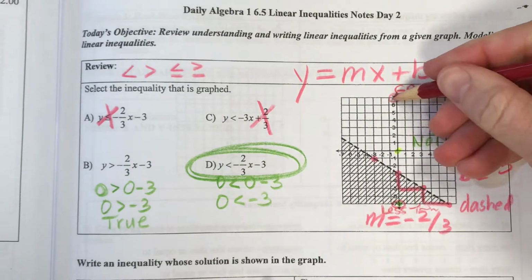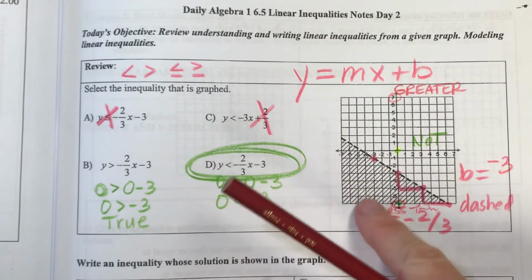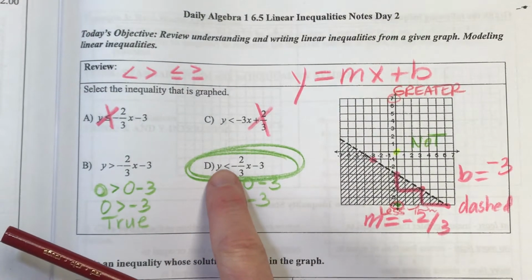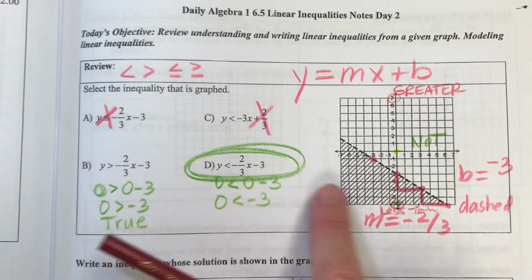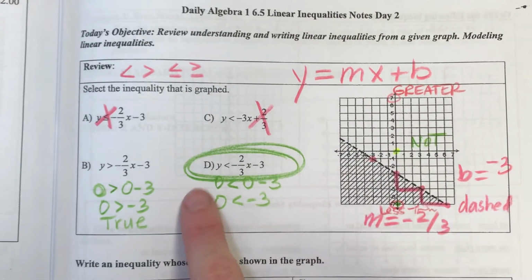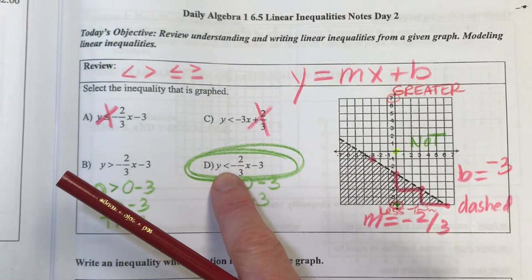As this goes up, it gets greater. As this goes down, it gets less. Now notice it's shaded on the side where the word less than is, and so I want to pick a less than symbol. Since it shaded the lower side, our graph is shaded below, we want less than, because the numbers below go smaller and smaller, meaning less than.